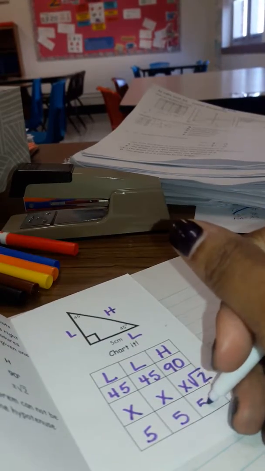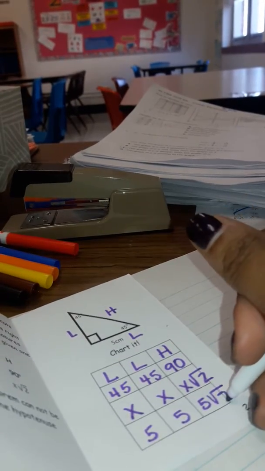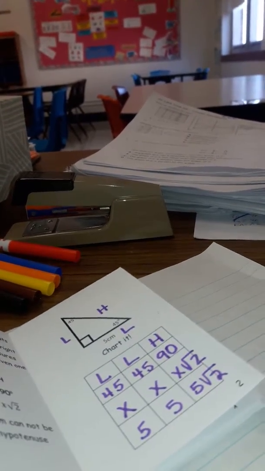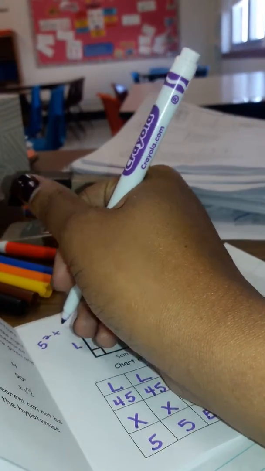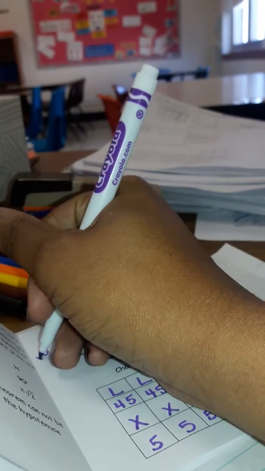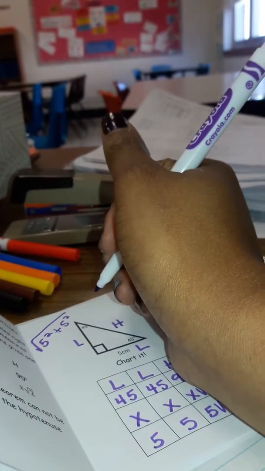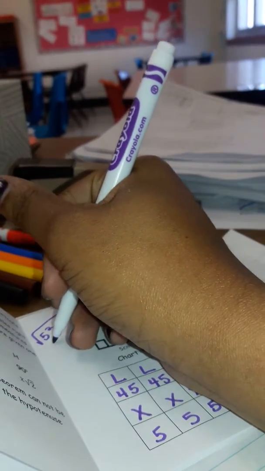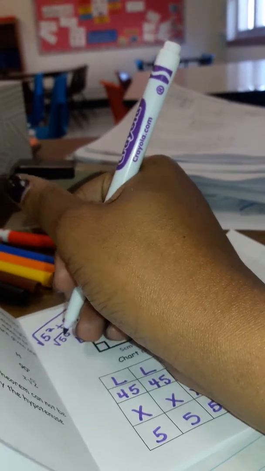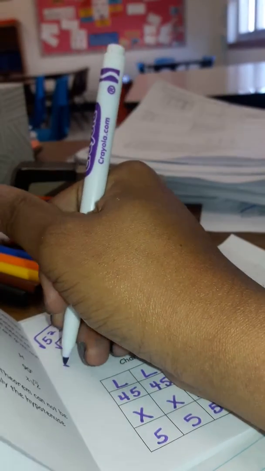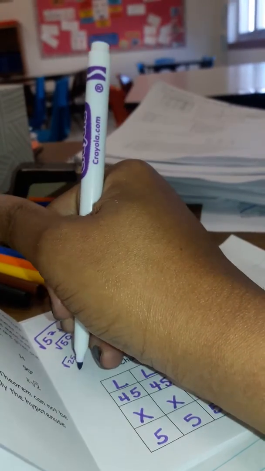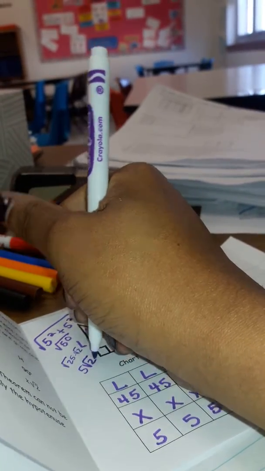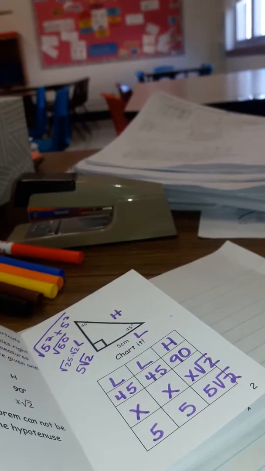5, and then 5 square roots of 2. Now, if we were to do Pythagorean theorem, we would say 5 squared plus 5 squared. And I teach to take the square root. So that would be the square root of 50, and then we put in radical form. So that would be the square root of 25 times the square root of 2. So 5 square roots of 2. So the formula is a little bit faster.